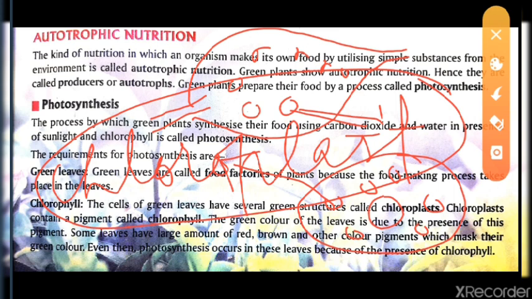The structure is just like this. They contain chlorophyll, a green pigment. So in the presence of that chlorophyll, the plant prepares their food.